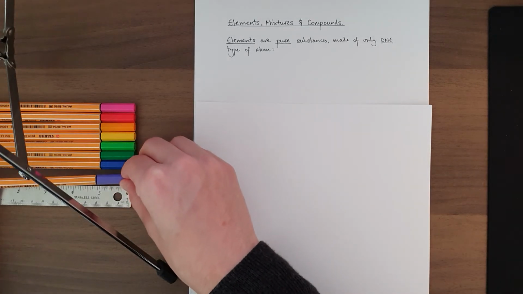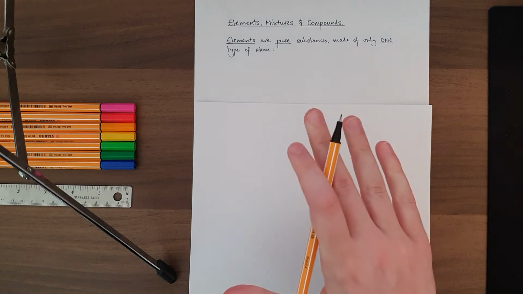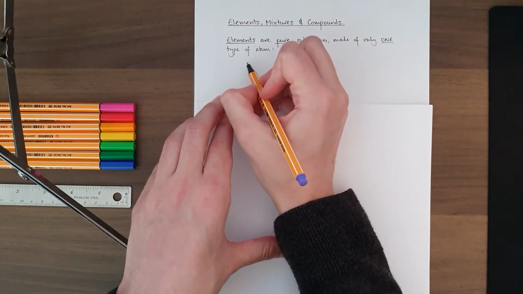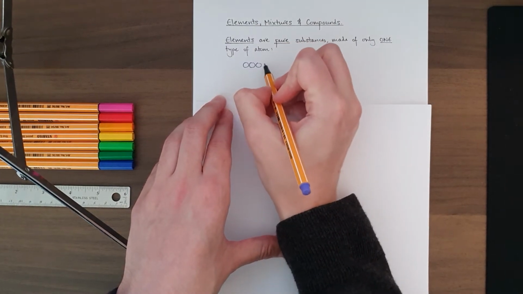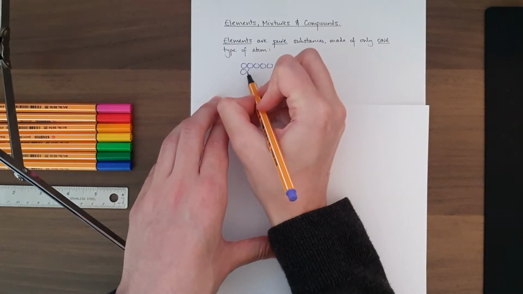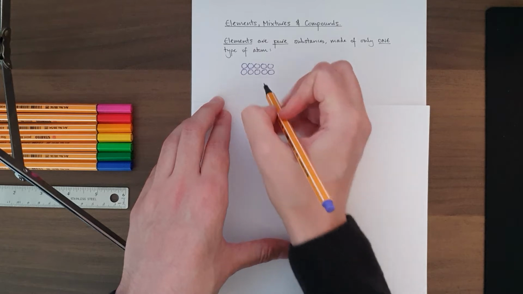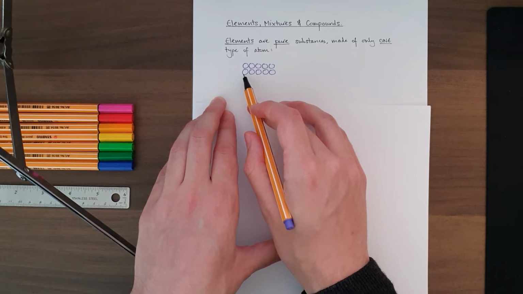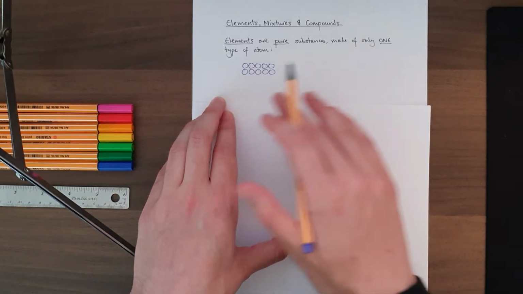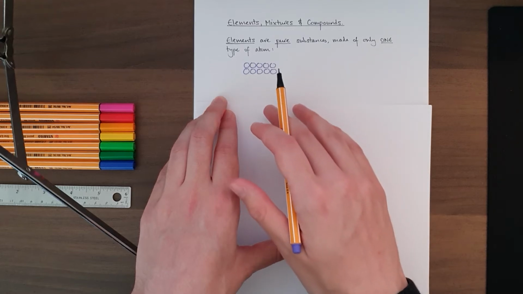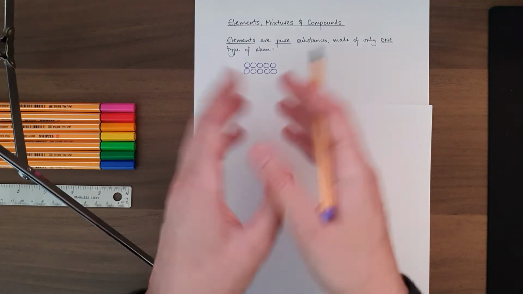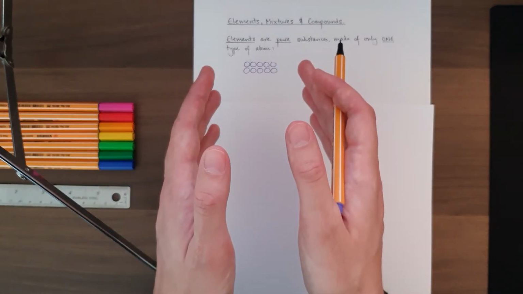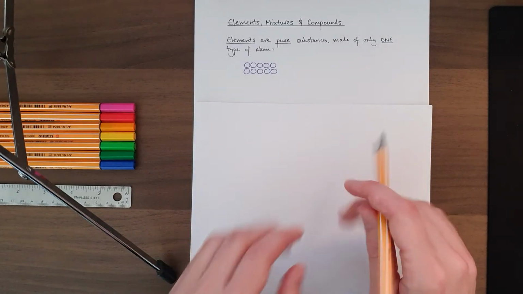So for example, if I was to zoom right down to an atomic scale, to go really, really tiny into an element, I would find something that probably looked in a very simple form like that. So a collection of atoms, and I've used the purple pen here to show that they're all the same. It only contains one type of atom. And in this element, they might all be smooshed together really close, really regularly like that. That would be one type of element that you could have.